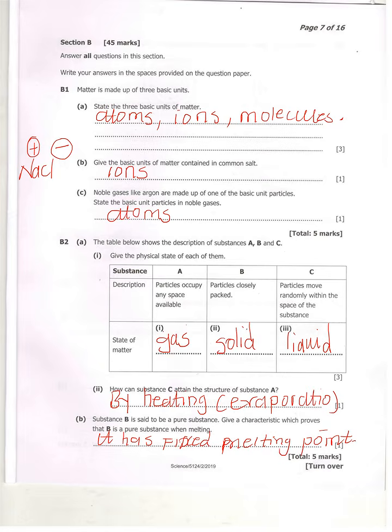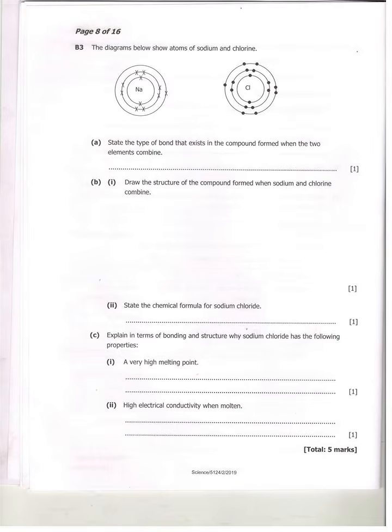Okay, now let's move on to question 3. Question 3 reads, the diagram below shows atoms of sodium and chlorine. So we can see that we have one electron in this particular sodium atom. So sodium is coming from group 1. All group 1 elements are metals in nature. Then chlorine has 7 electrons in its outermost shell. All the group 7 elements are non-metals in nature.